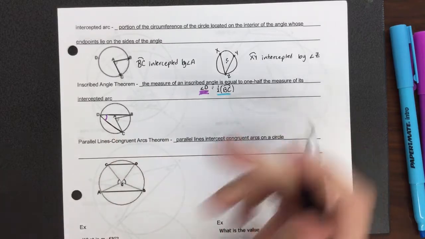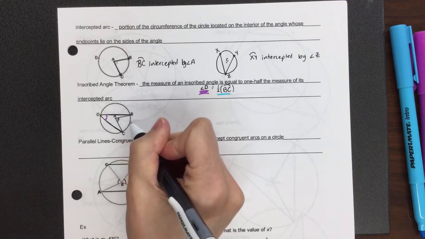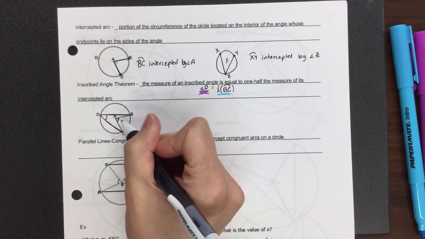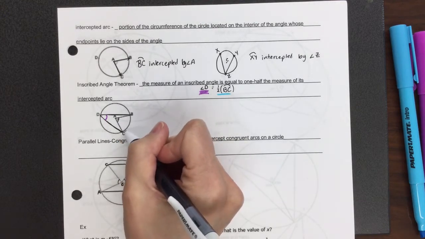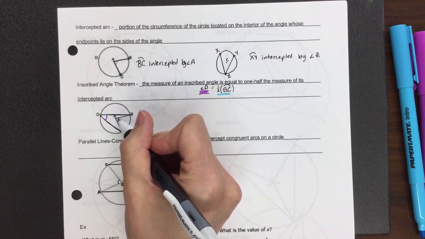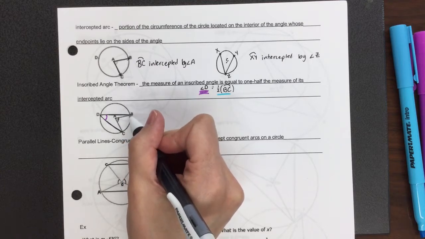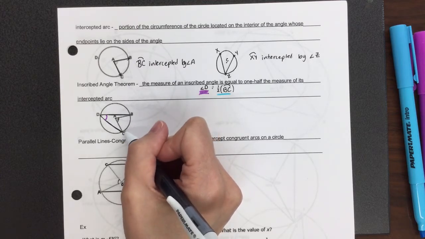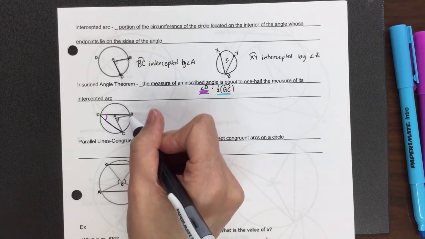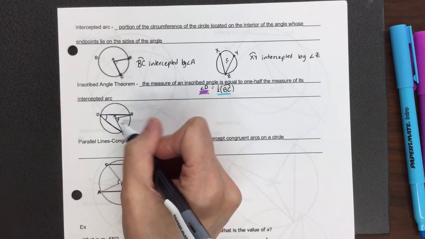And remember, they could give you problems where they give you this angle here. Remember, this angle is equal to the measure of that arc. So if angle A is equal to 24, that means arc BC is going to be equal to 24. And then angle D would be 1/2 of BC, so 1/2 of 24 would be 12.